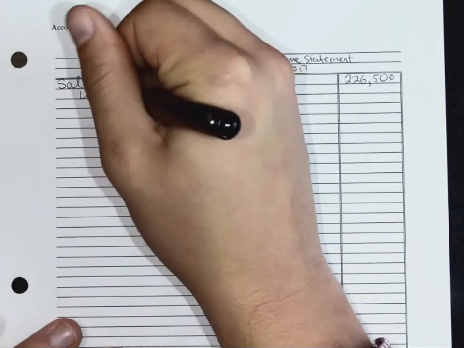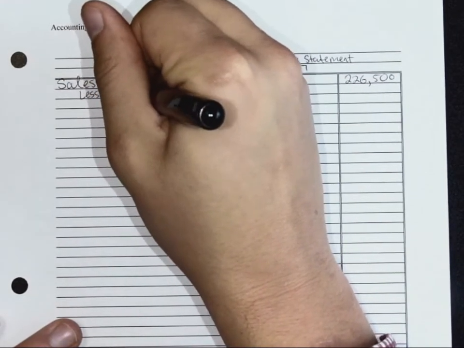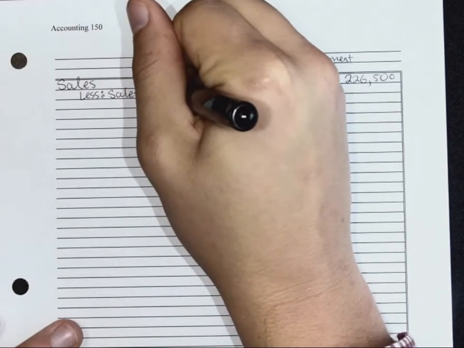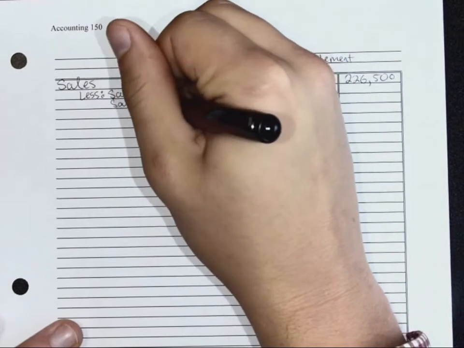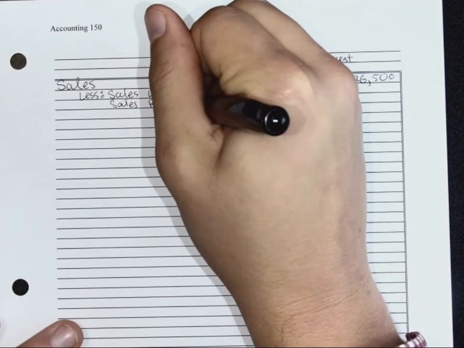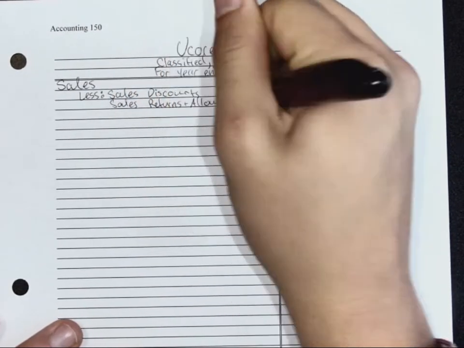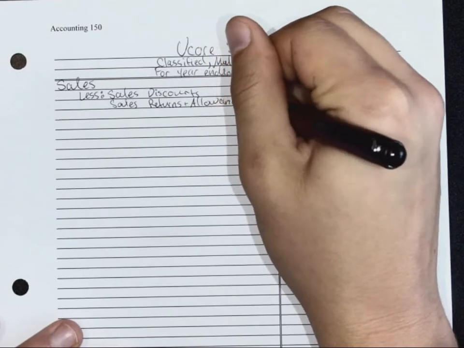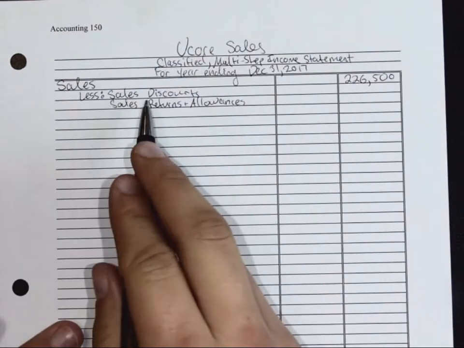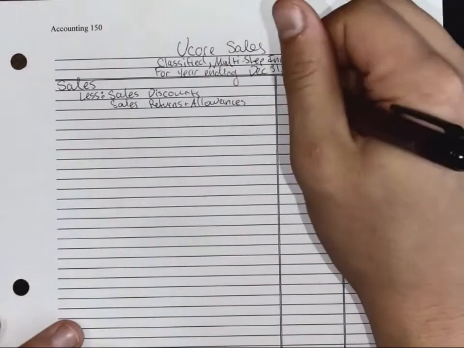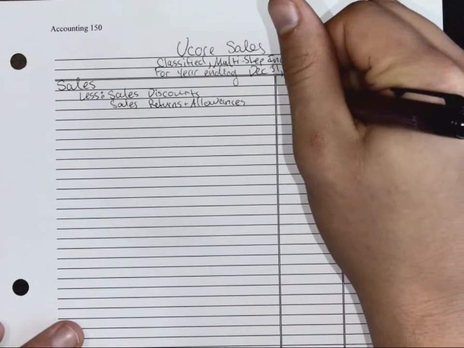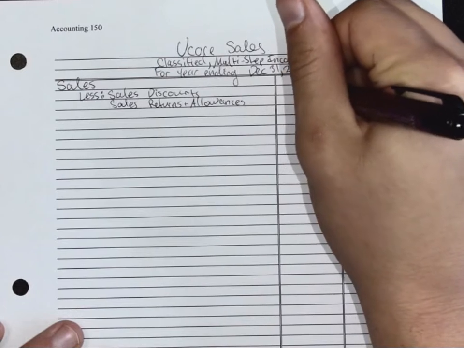Exactly. So sales discounts and sales returns and allowances. Now, contra revenues belong in the revenue section of the income statement, but they have a debit balance, so we will subtract them.